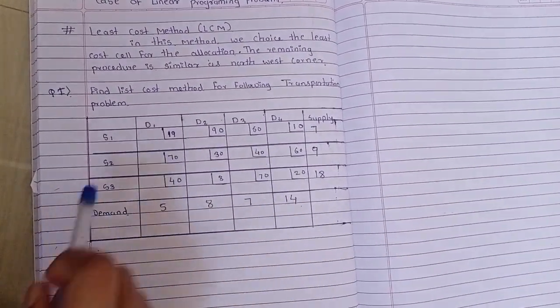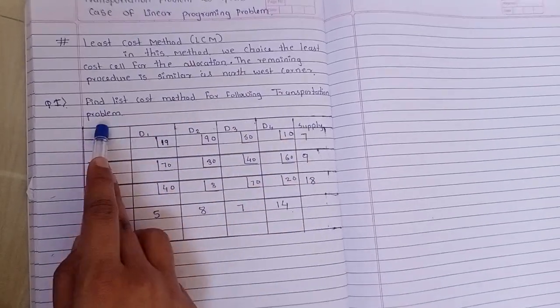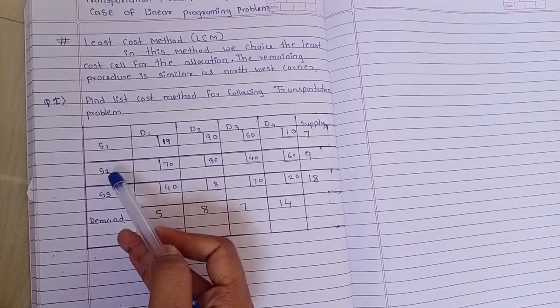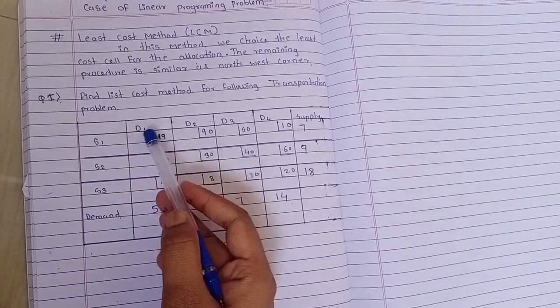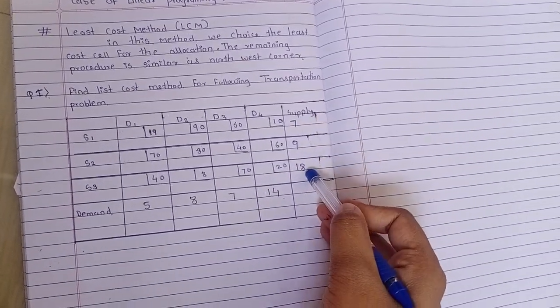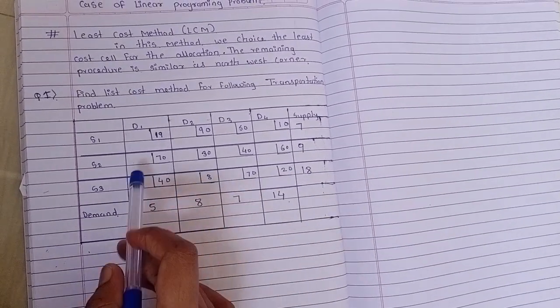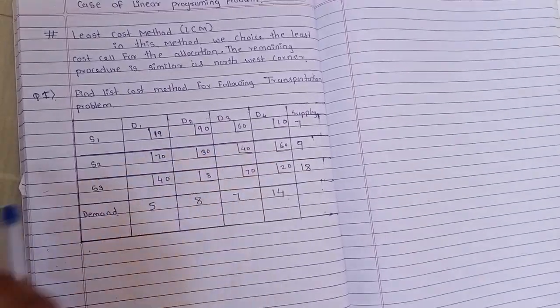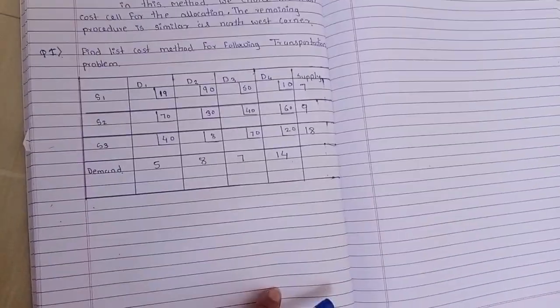So this is the example. Find the least cost method solution for the following transportation problem. Here is the given transportation problem. There are S1, S2, S3, which are 3 sources, and D1, D2, D3, D4, which are 4 destinations. The supply is given as 7, 9, 18. The demands are 5, 8, 7, 9. There are a total of 12 cells present in this question.